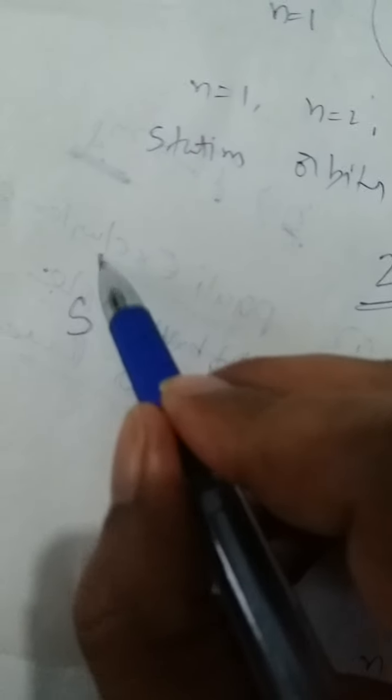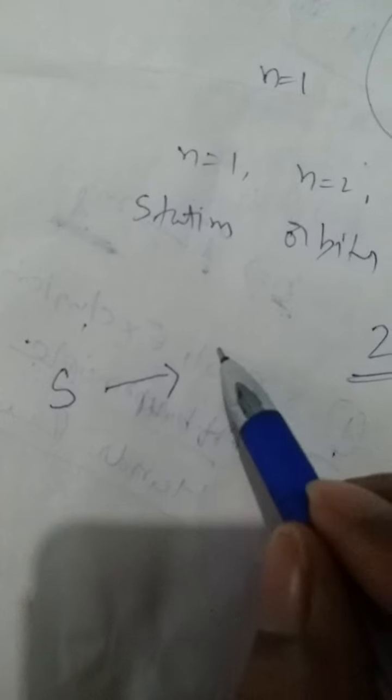An s substationary state, whether it is 1s or 2s or 100s, has only one orbital, the s orbital. A p substationary state has 3 orbitals, namely px, py, pz.